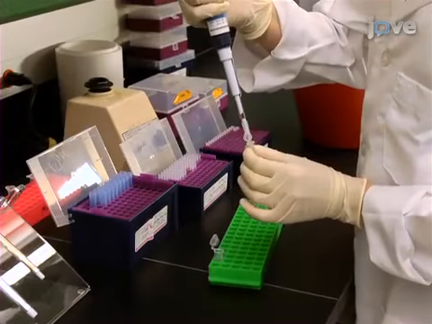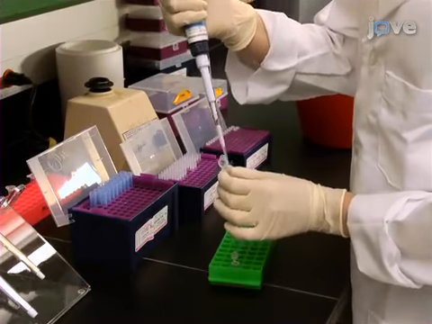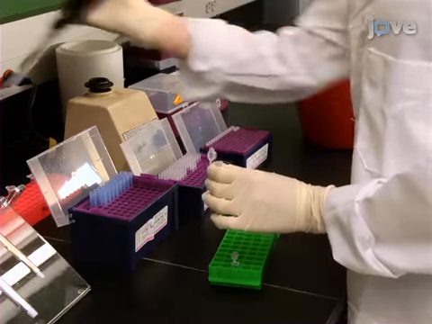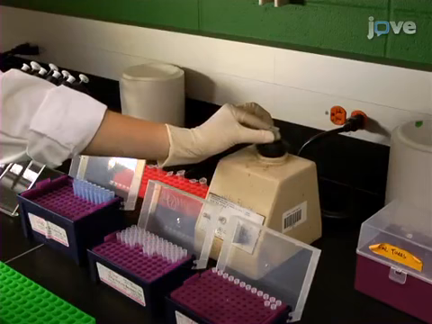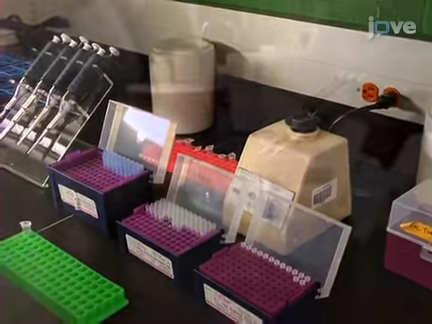To begin this procedure, prepare the working assay buffer by adding 10 microliters of 200 mmol dithiothreitol, or DTT, to 1 milliliter of the stock assay buffer solution and mix. Keep this and all other working solutions at room temperature during the procedure.